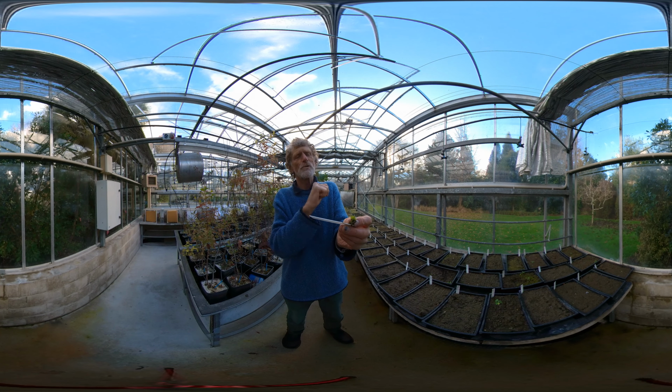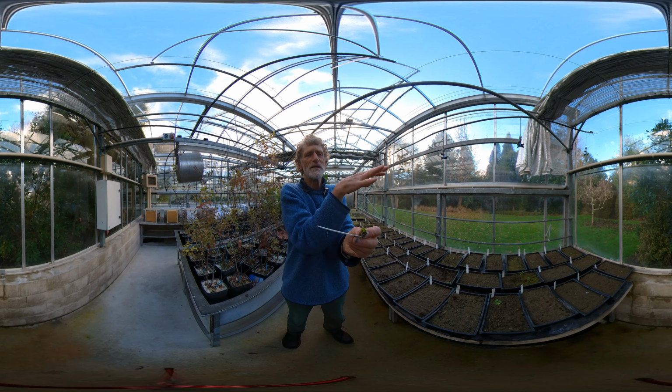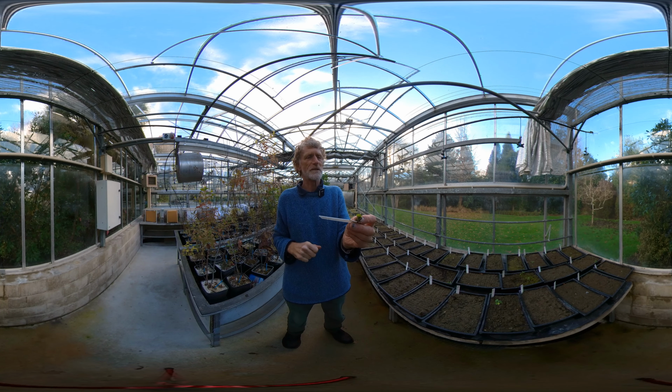And this is sexual reproduction. So you get fertilization of a sperm cell and an egg, and then that develops into this stalk with a capsule on the end. And in the capsule, there will be thousands and thousands of spores, which eventually will be dispersed in the wind currents.